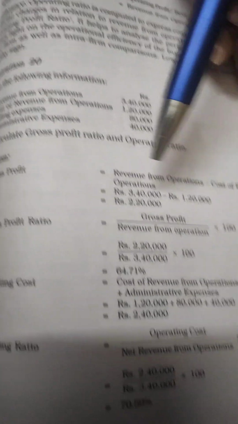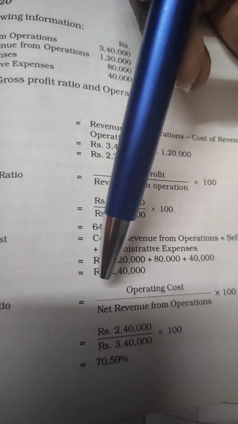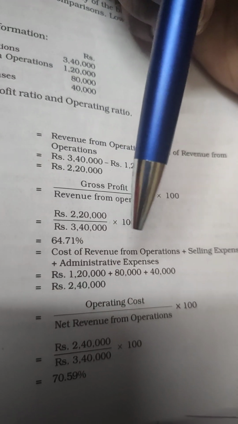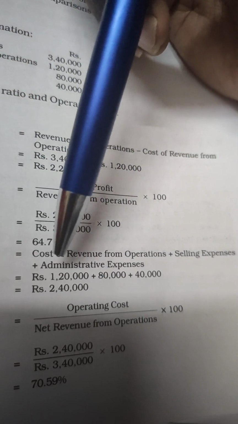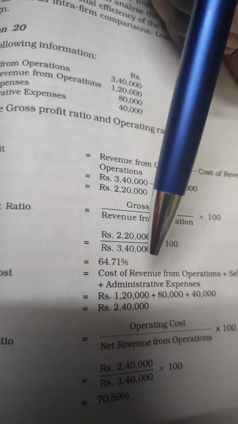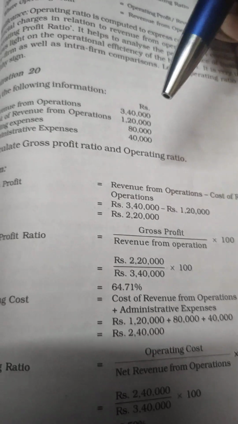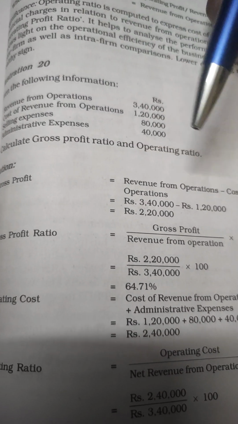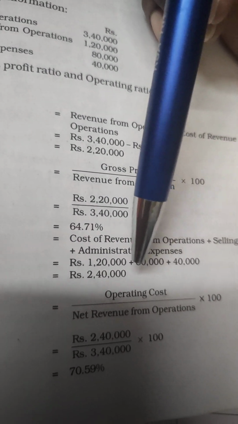Then operating ratio. Operating ratio can be computed by finding the operating cost divided by net revenue from operations into 100. Operating cost includes the cost of revenue from operations plus the selling expenses and distribution expenses. That is, all the expenses are included in the operating cost. Cost of revenue from operations is already given in the question, that is 1,20,000. Selling expenses and administration expenses are also given in the question. So the resulting amount will be 2,40,000.